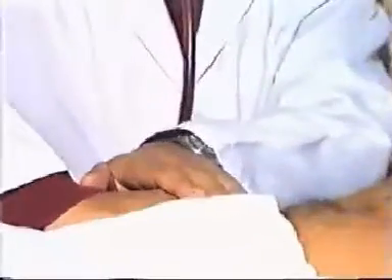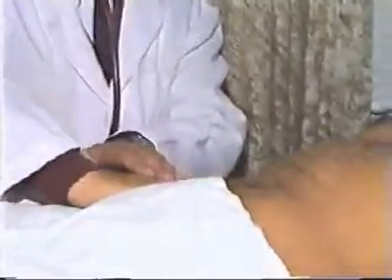That is, you push the hand downward and wait for the viscera to come down during inspiration and touch your fingers. So you start from the right iliac fossa, and with each phase of respiration, you go up, and the liver margin, as it comes down during inspiration, will touch your fingers.